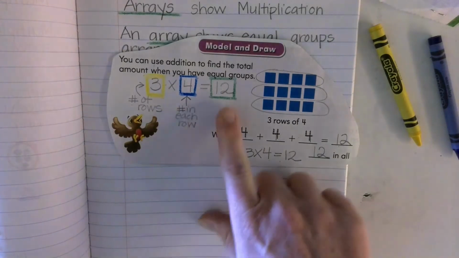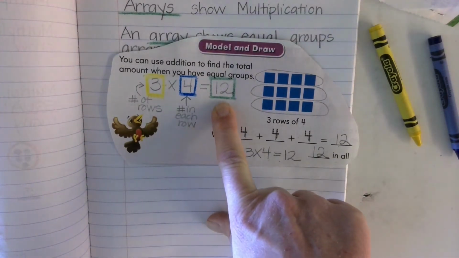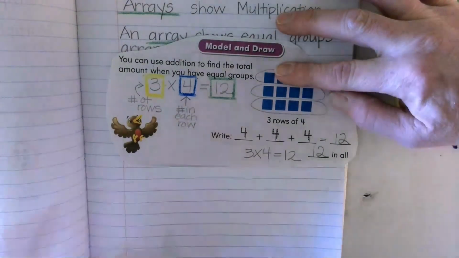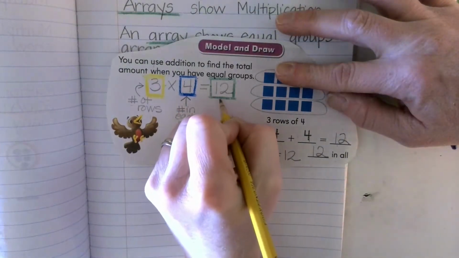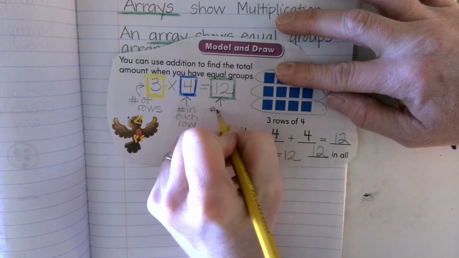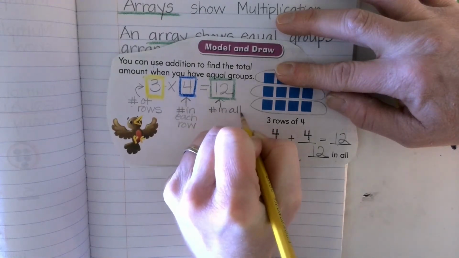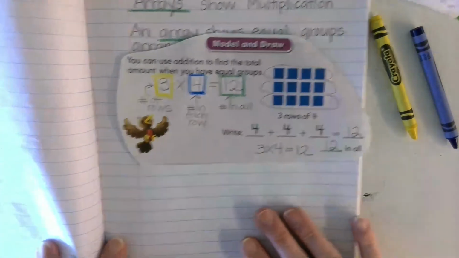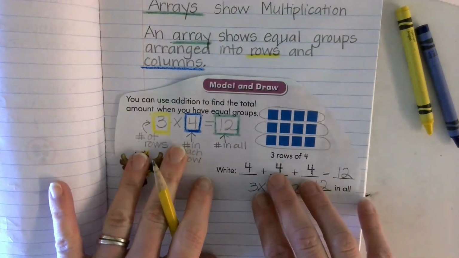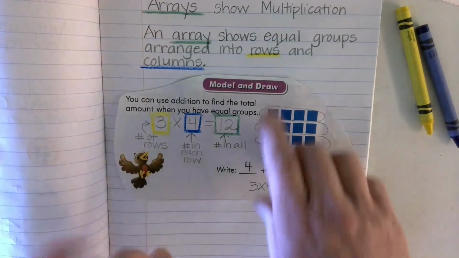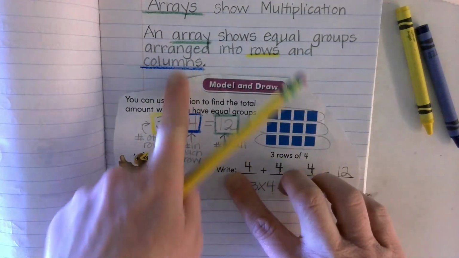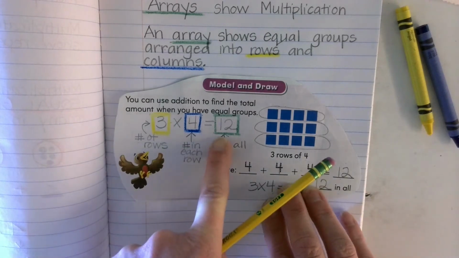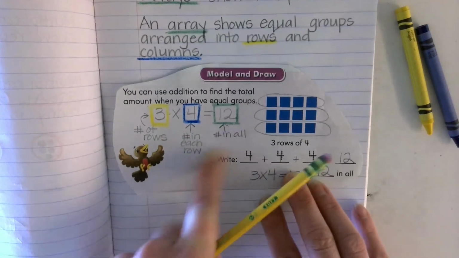Okay. And then we have the number in all. So number in all. So now that we have all of that labeled, our rows are yellow, our columns, or the number in each row, are blue, and our product, the number in all, is green.